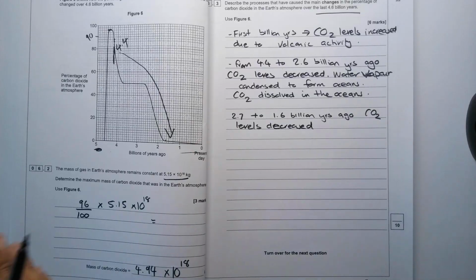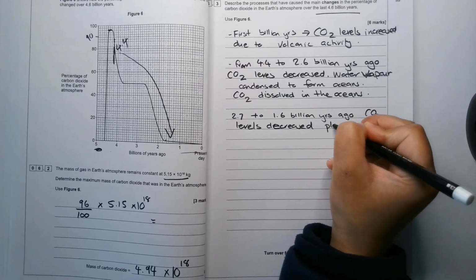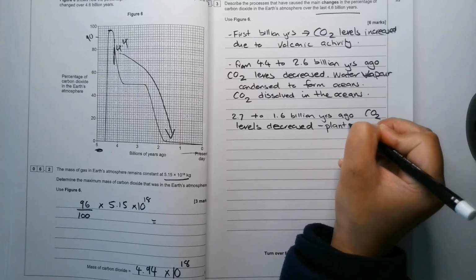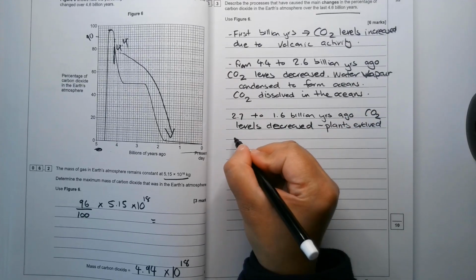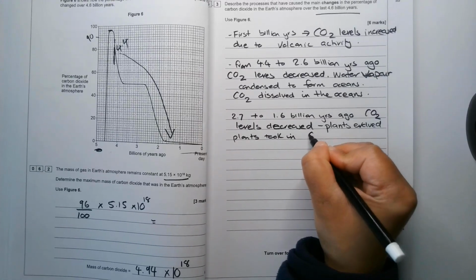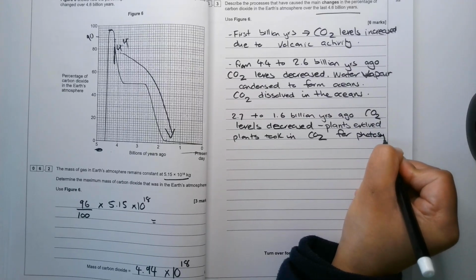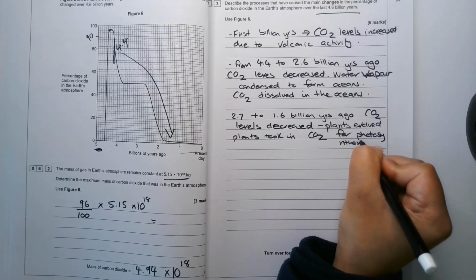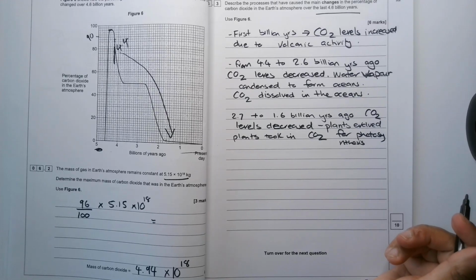And the reason, remember, this is what happened next. Plants evolved. And plants took in CO2 for photosynthesis. Okay, so that led to the reduction in CO2.